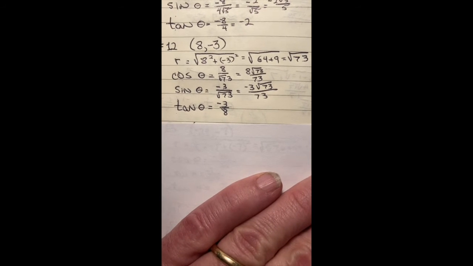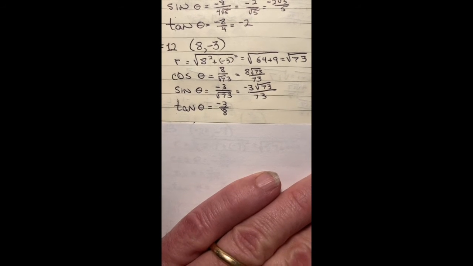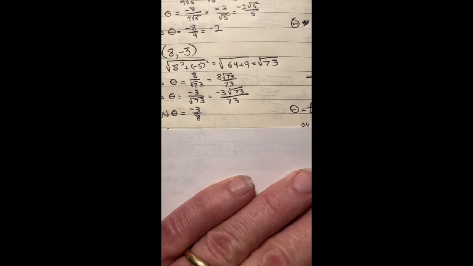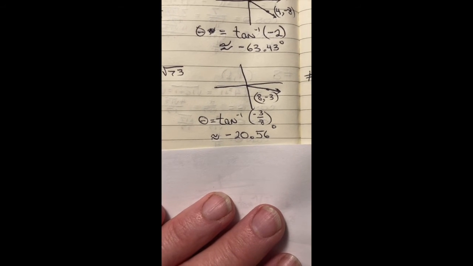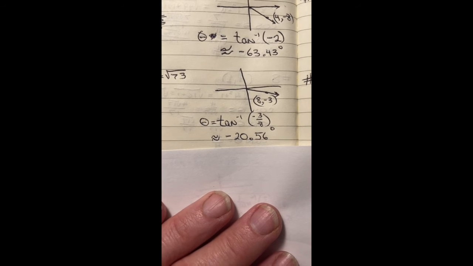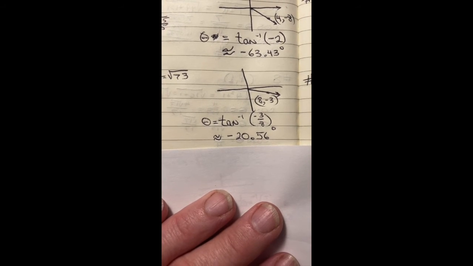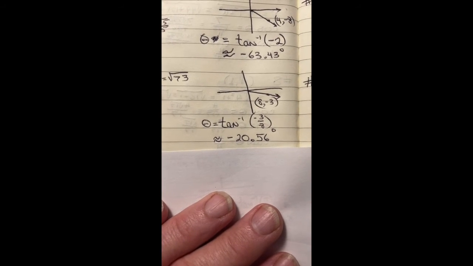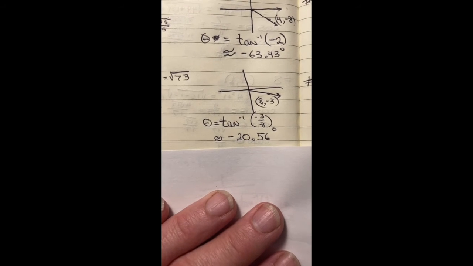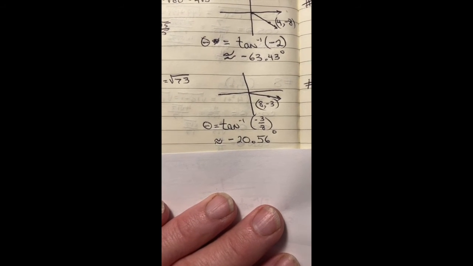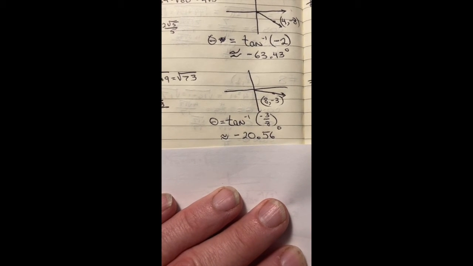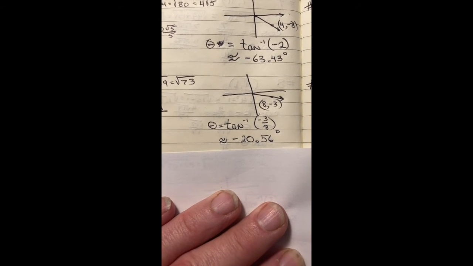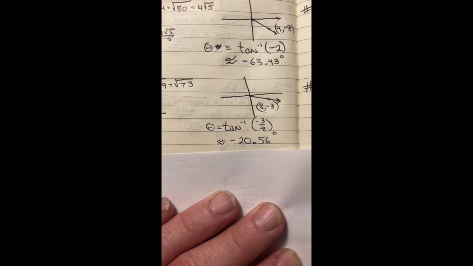And then to get the tangent of theta, it's negative 3 over 8. Again, we're going to look at what the angle looks like, 8 comma negative 3. Sure enough, that's in the fourth quadrant, which means we're going to get a straight answer out of the calculator. When we put in the inverse tangent of negative 3 over 8, we wind up with negative 20.56 degrees.